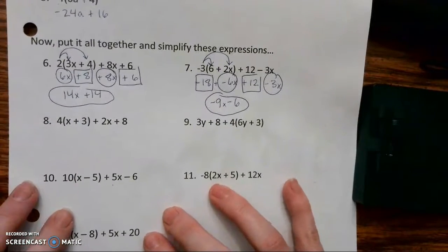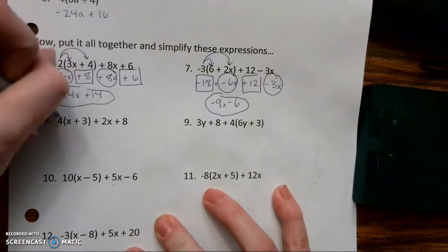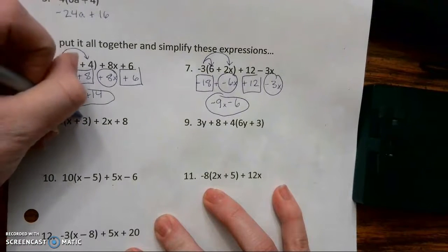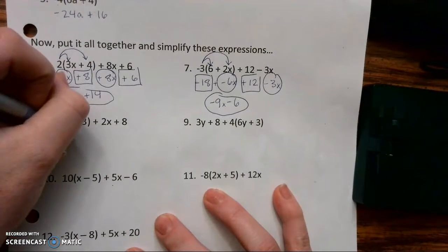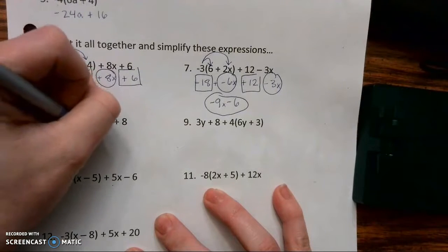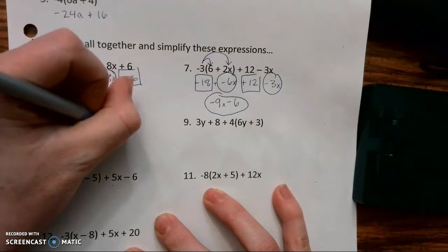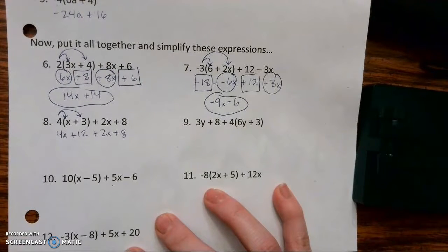All right, so number 8, same thing. We distribute first, so we're distributing 4 to everything inside the parentheses. So 4 times x would give me 4x. 4 times 3 would give me 12. I'm bringing down all of the remaining terms that are in that expression.